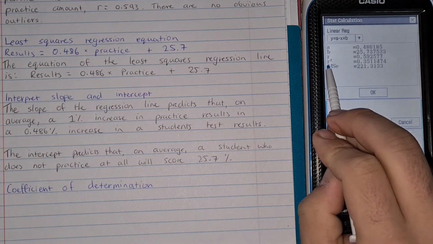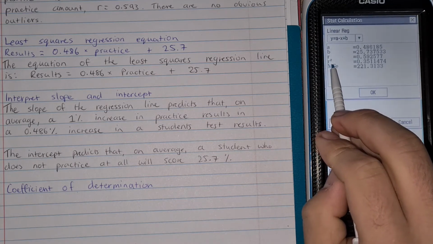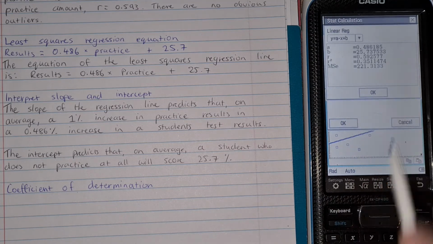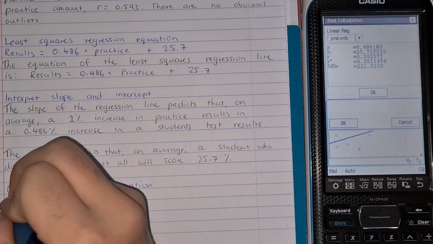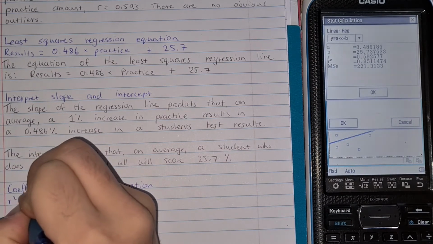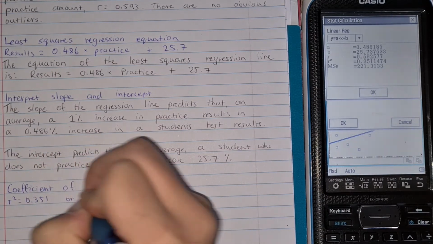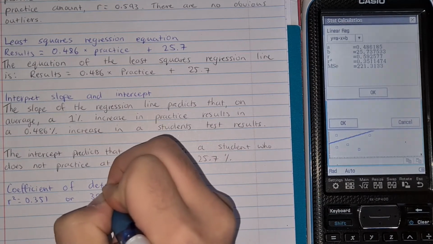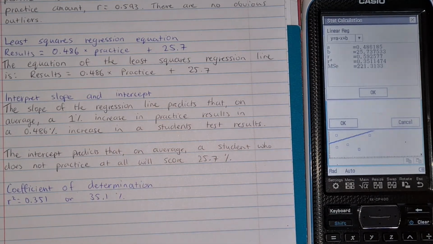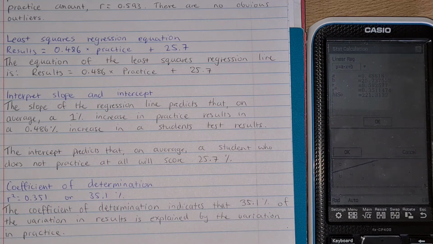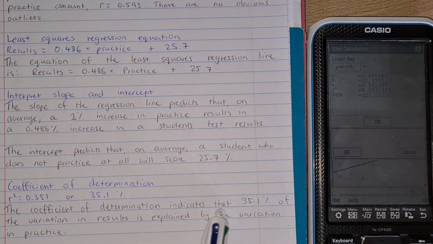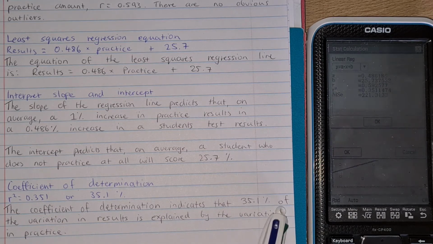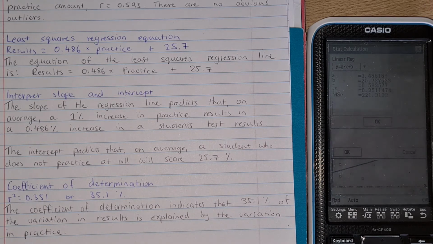We have the R squared, or coefficient of determination value, equal to 0.351 to 3 significant figures, or you can write that as 35.1%. In our report, this will be worded as: the coefficient of determination indicates that 35.1% of the variation in results is explained by the variation in practice.